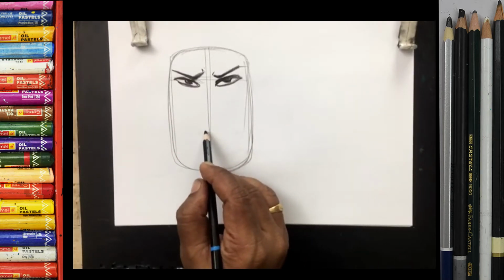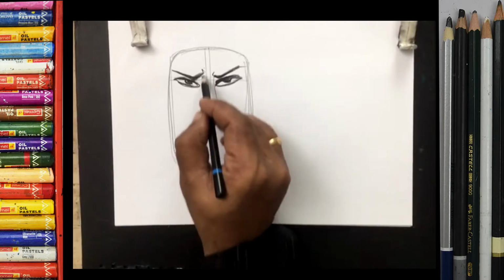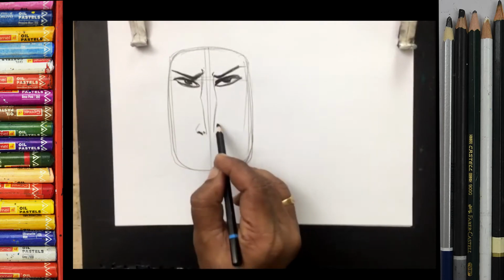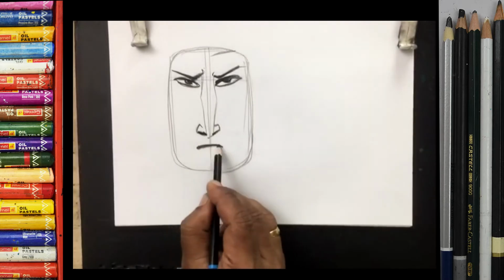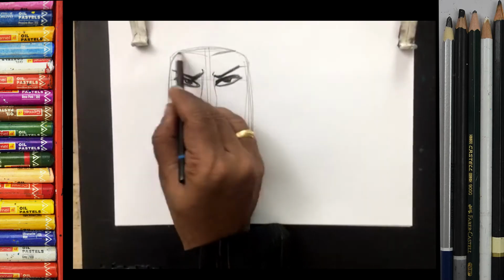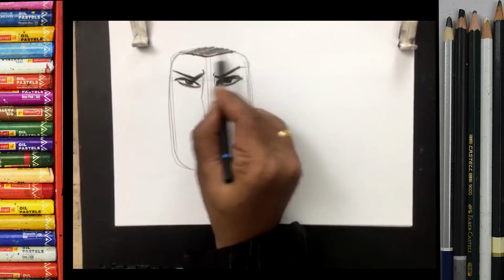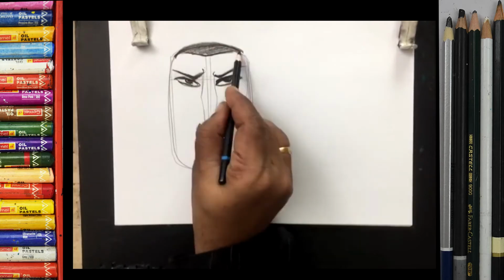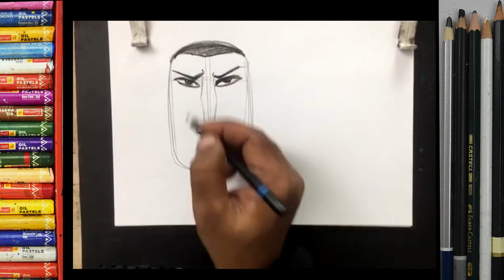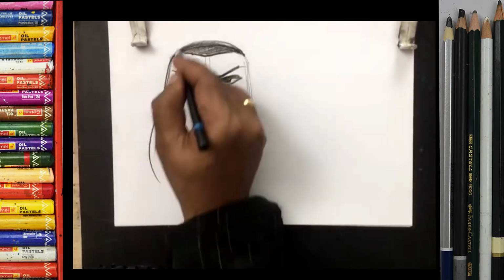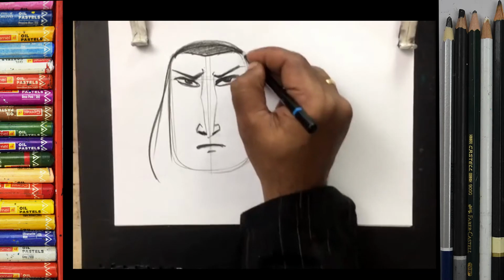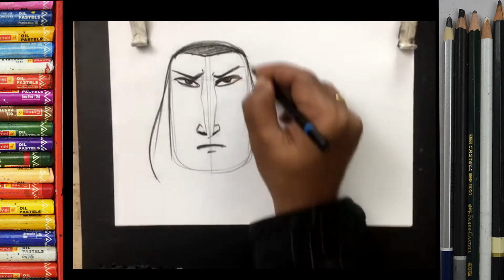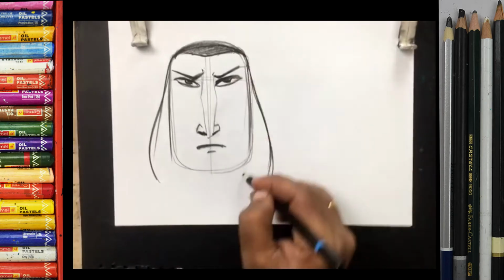So let's make the nose. Okay. Like this.